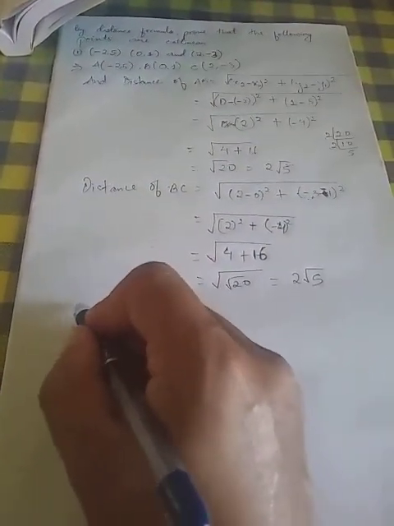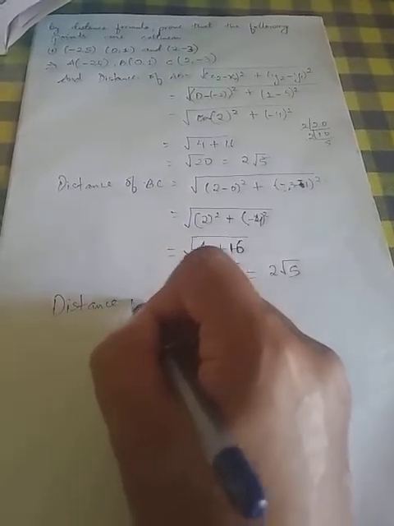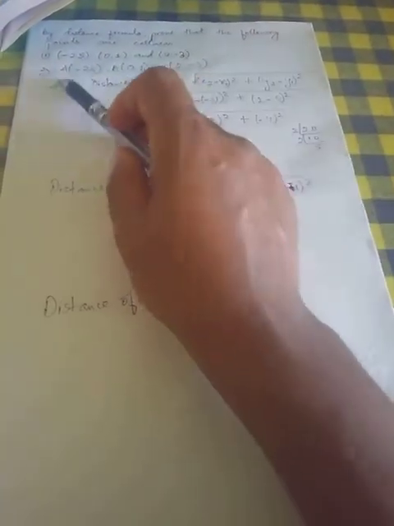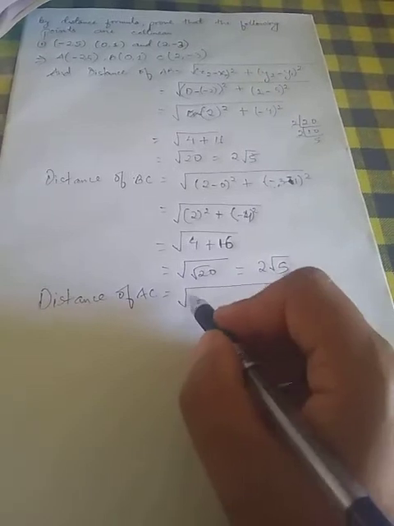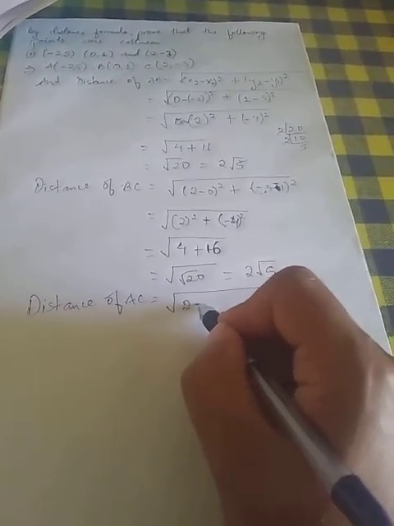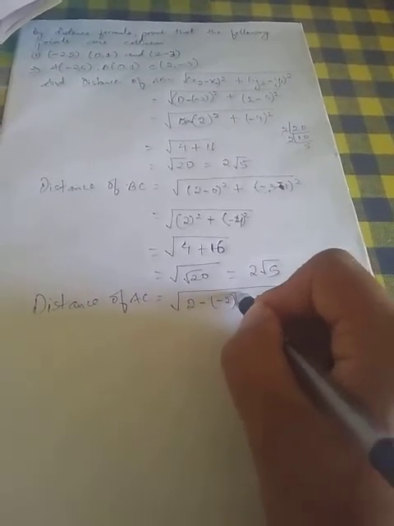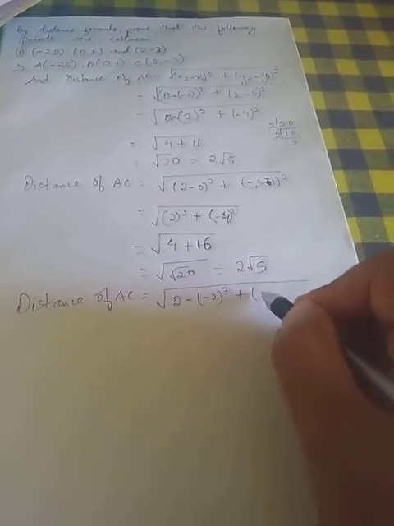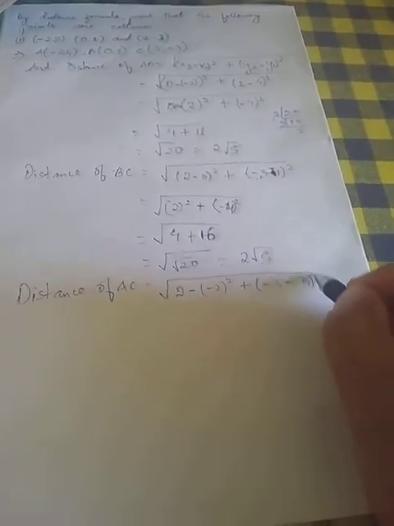Now we will have the distance of AC, between point A and point C. X2 will be 2 minus minus 2, so X2 minus X1 whole thing square plus Y2. Y2 is minus 3 minus Y1, Y1 is 5, whole thing square.